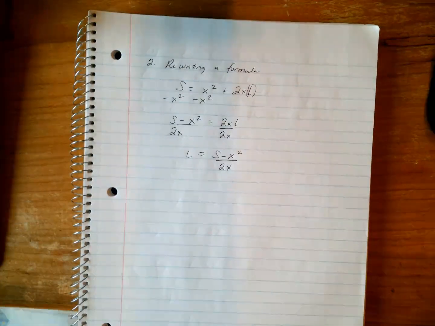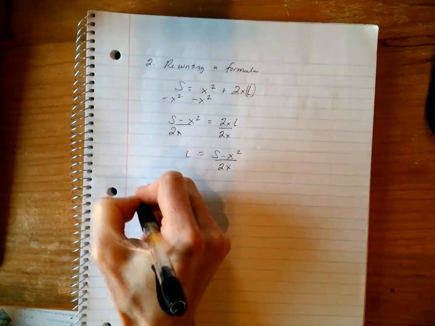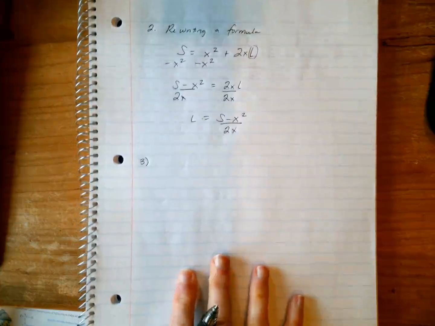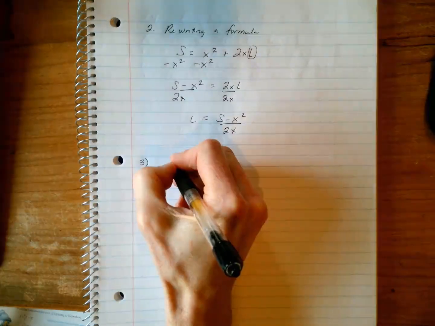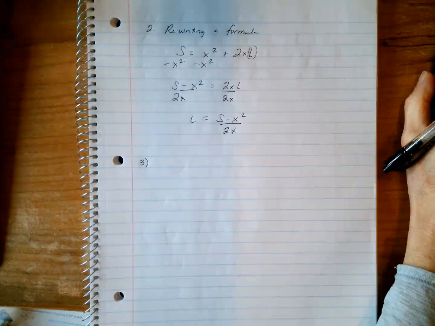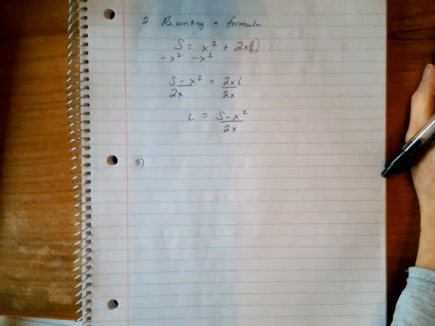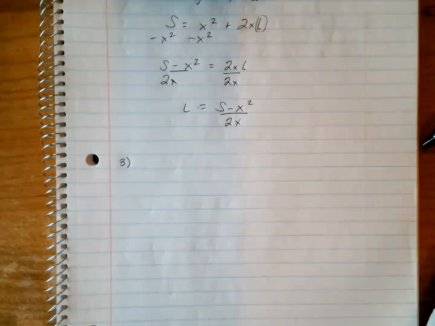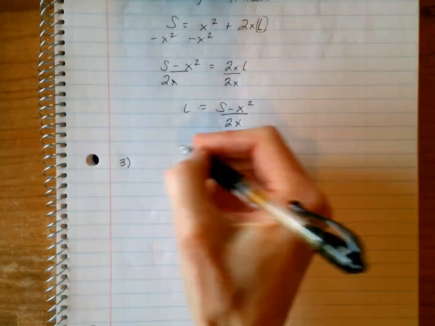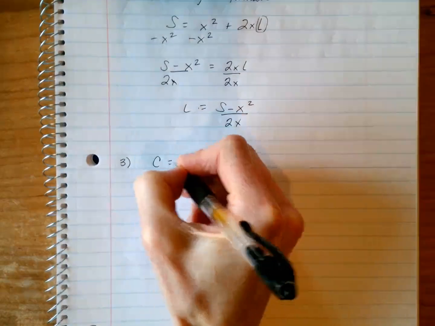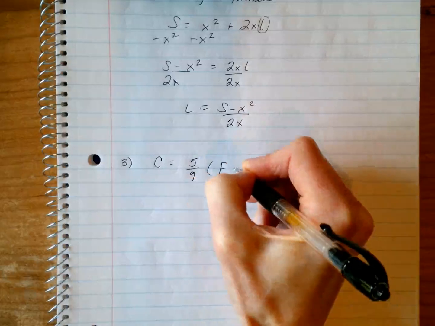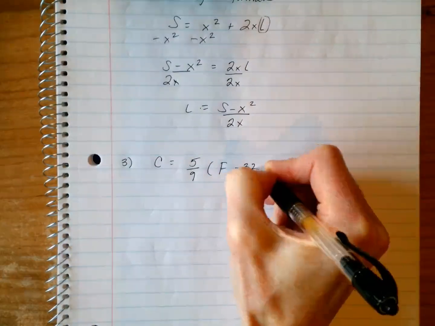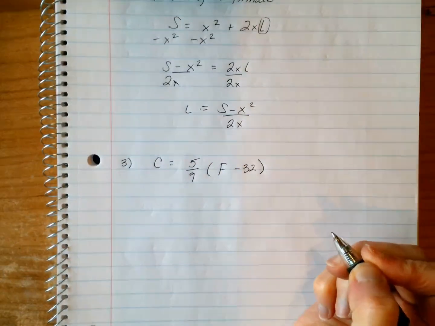All right, number 3, we're going to be rewriting the temperature formula. So for Celsius to Fahrenheit, if you've ever traveled abroad and tried to cook something, it's a little tricky when you have to convert temperatures. So here we've got Celsius is equivalent to 5/9 of whatever your Fahrenheit temperature is minus 32.